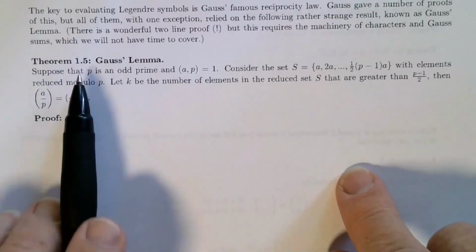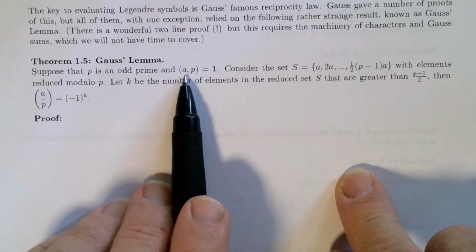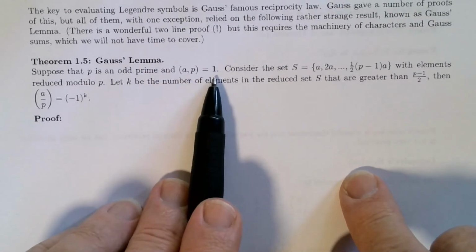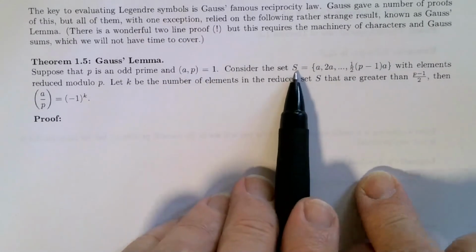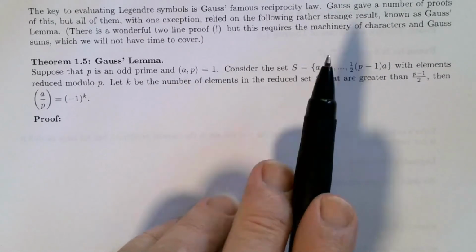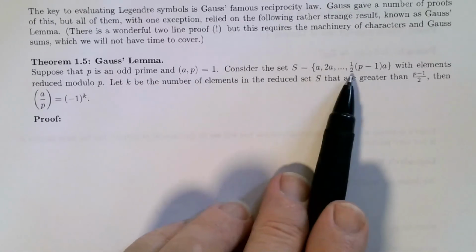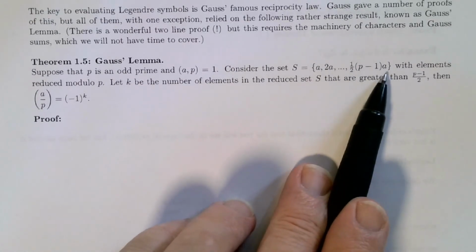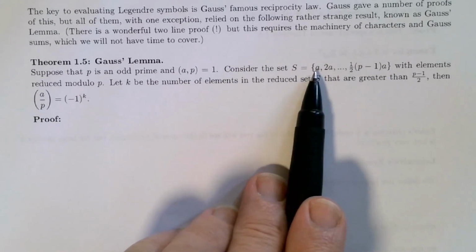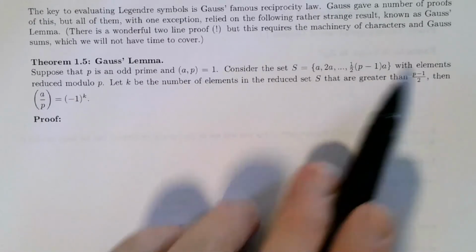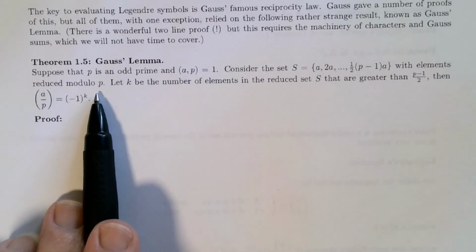You start off with p as an odd prime and a and p relatively prime, and you consider this set S. So you take your a and you double it, triple it, up to (p minus 1)/2 times a. You now take these numbers and you reduce them modulo p.